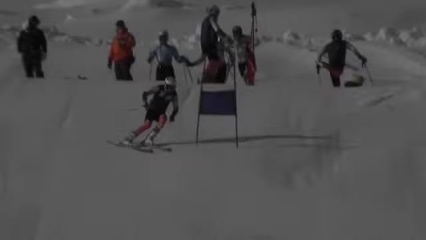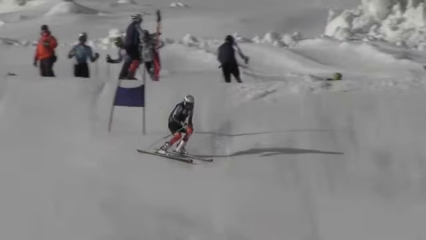All right, MSA U12s. We're going into a nice little GS training block, and I thought it'd be a good time to review some of the tactics and some of the terminology. Some of these are words that our older kids, U14s and above, have been using, but it's probably time to start getting used to those words. So let's check out Henrik Kristofferson, one of the best GS skiers in the world, who will help us out with a little demo.